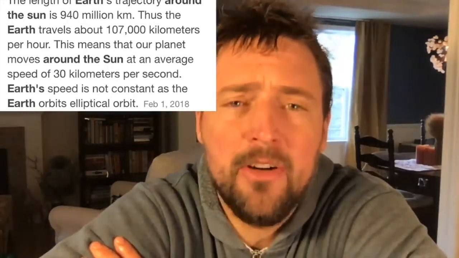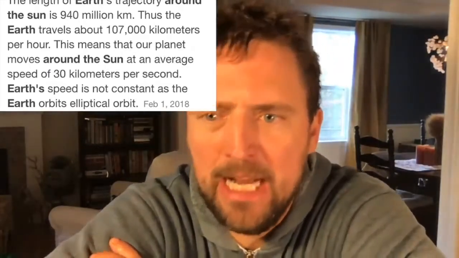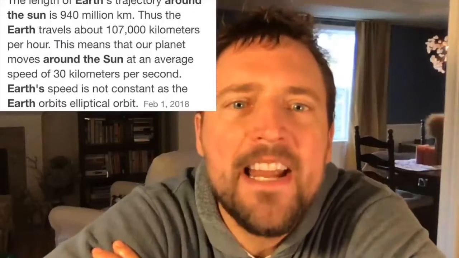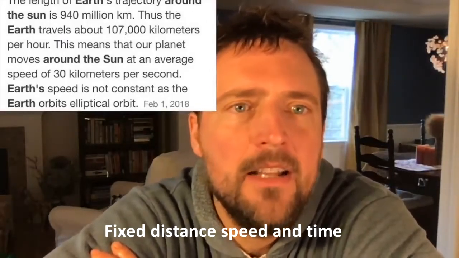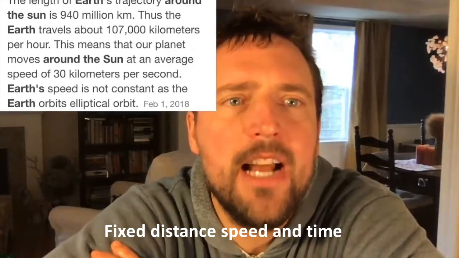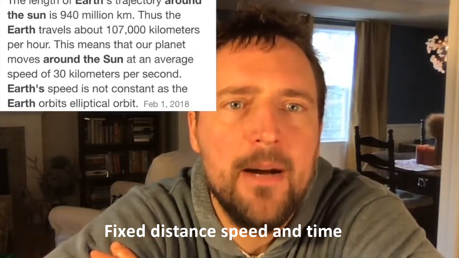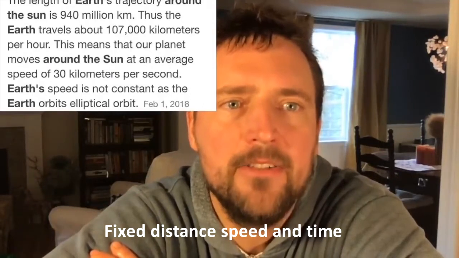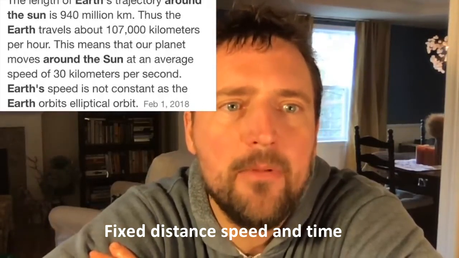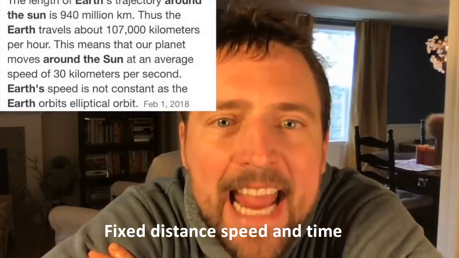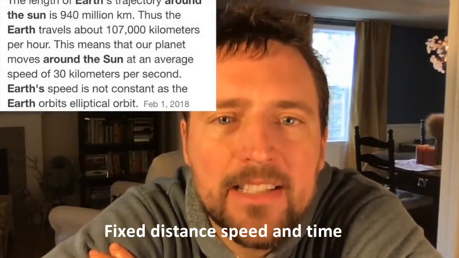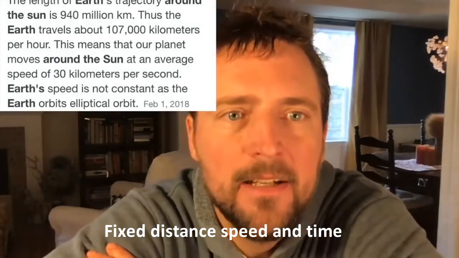And unlike the evolution lie, where you can just keep adding billions and billions of years, this is one year. That's a fixed amount of time and a fixed amount of speed. The length of Earth's trajectory around the sun is 940 million kilometers. Thus, the Earth travels about 107,000 kilometers per hour. This means that our planet moves around the sun at an average speed of 30 kilometers per second, or Mach 88. 88 times the speed of sound. So let that sink in.